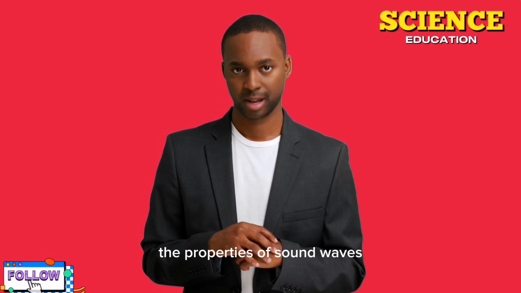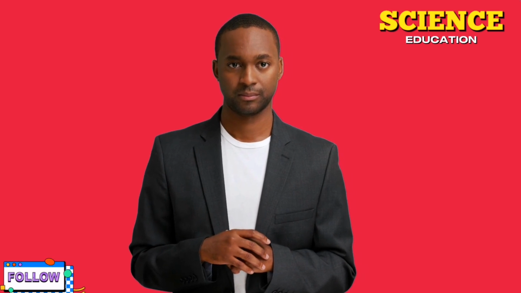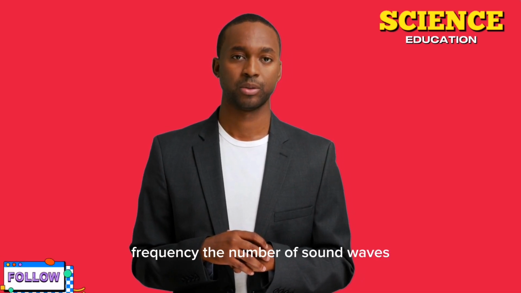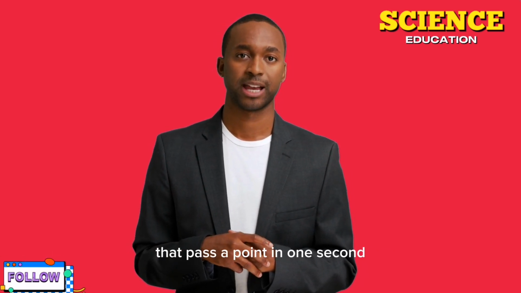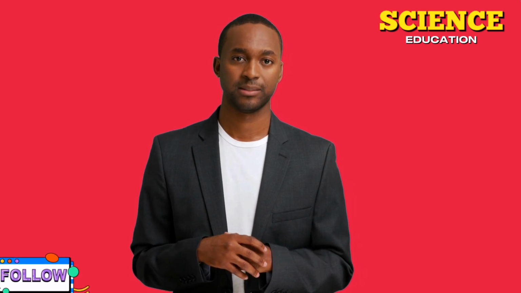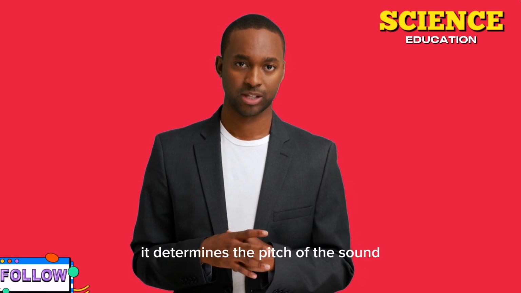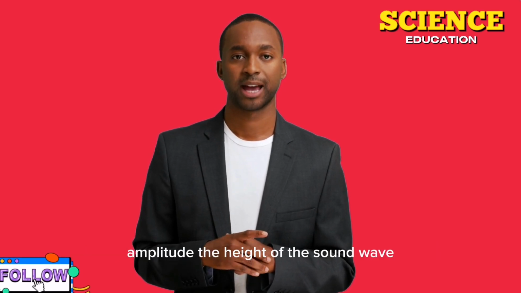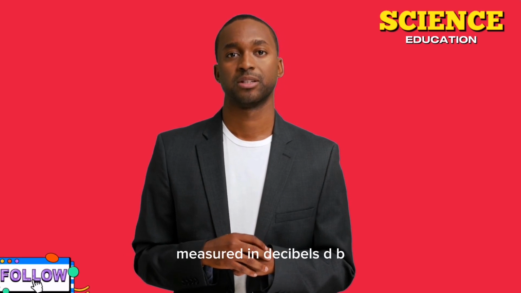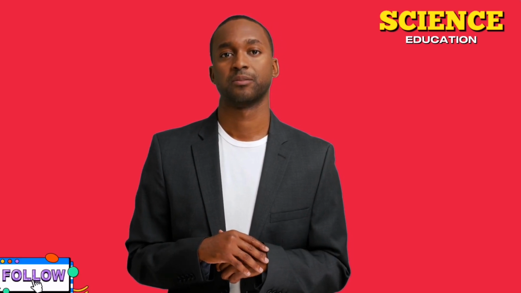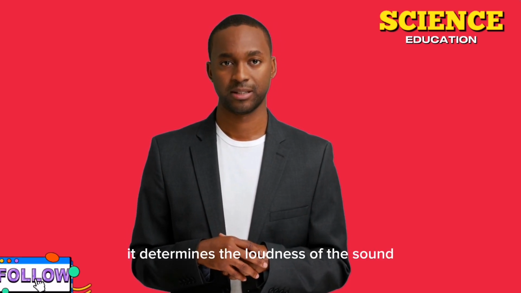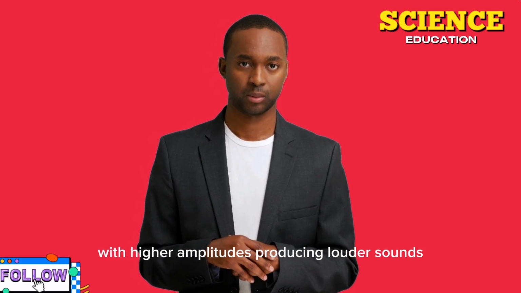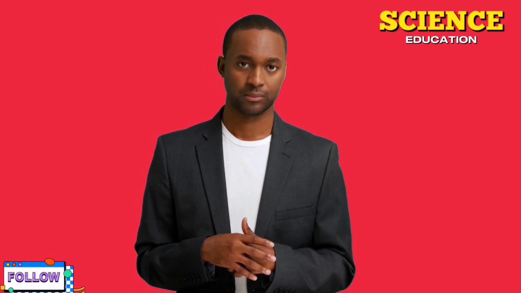The properties of sound waves include frequency, the number of sound waves that pass a point in 1 second, measured in Hz. It determines the pitch of the sound, with higher frequencies producing higher-pitched sounds. Amplitude, the height of the sound wave, measured in decibels, dB. It determines the loudness of the sound, with higher amplitudes producing louder sounds.